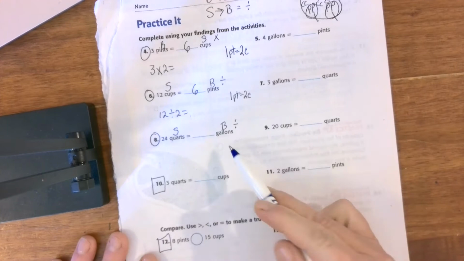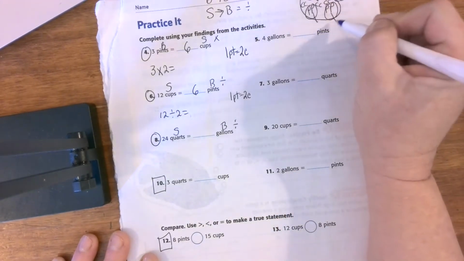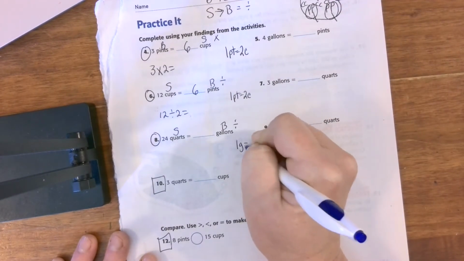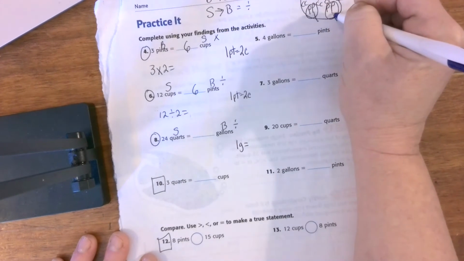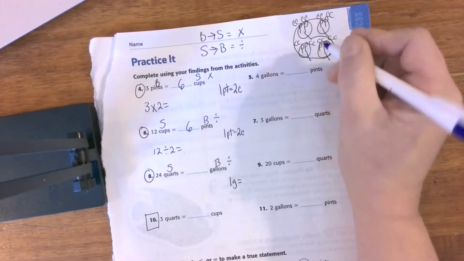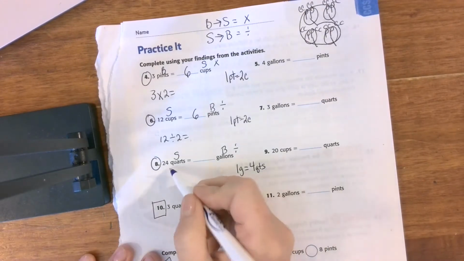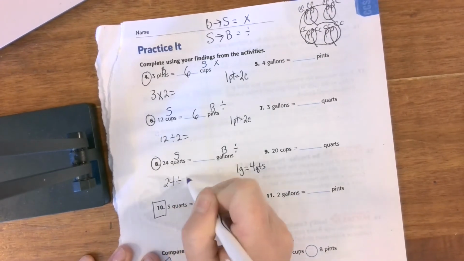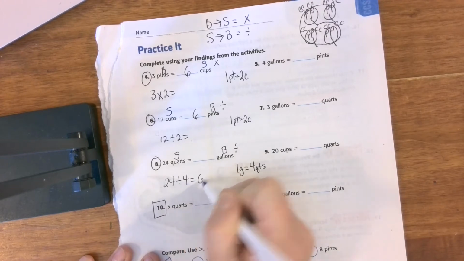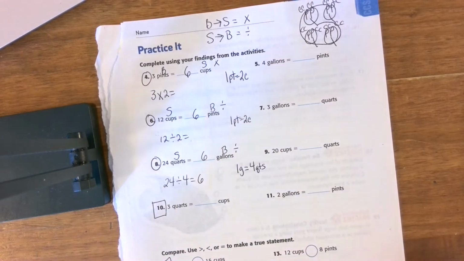So now I've got to find my formula. So I'm going to find gallon. We have 1 gallon, which equals how many quarts? I'm counting my Q's. 4 quarts. So now I'm going to use my formula. 24 divided into groups of 4 is 6 gallons.